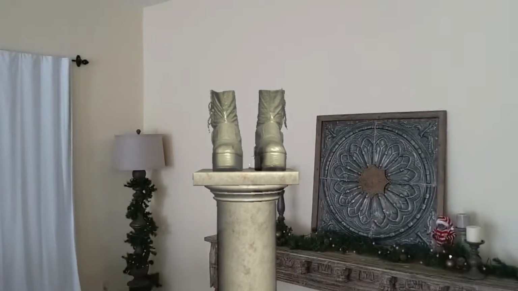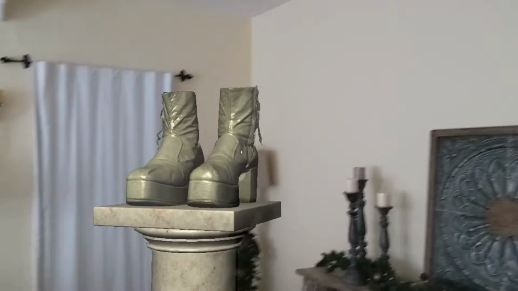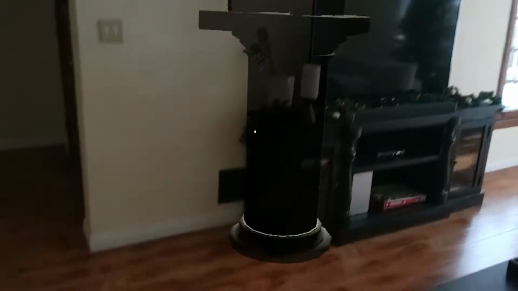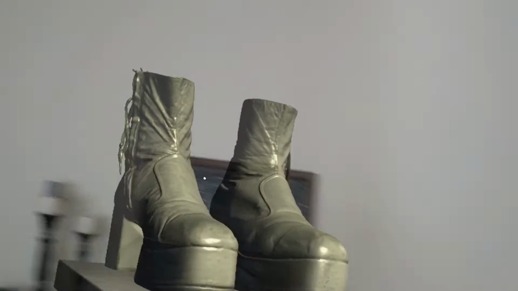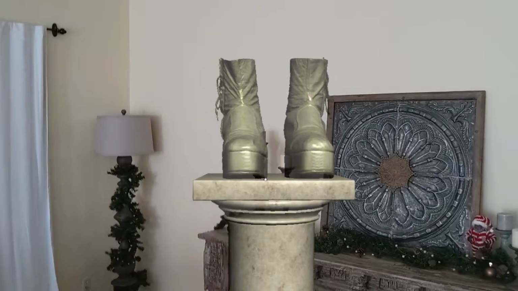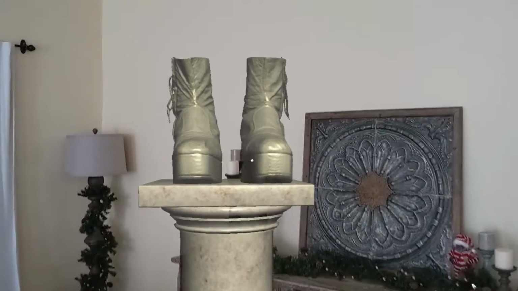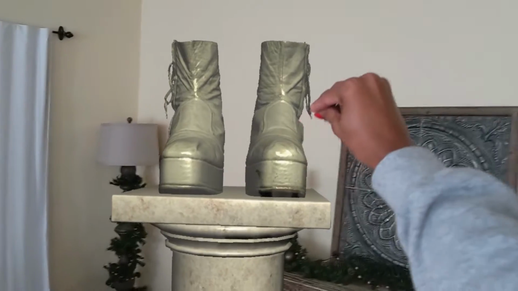In front of me, I have the pedestal, and then I also have the boots. It's not quite on the ground, but I'm going to walk around so we can take a look at it. But then coming back around, keep in mind I can move each boot with my hands so I can grab it. I'm going to grab this one. I can rotate it.